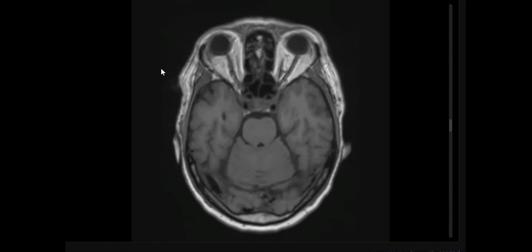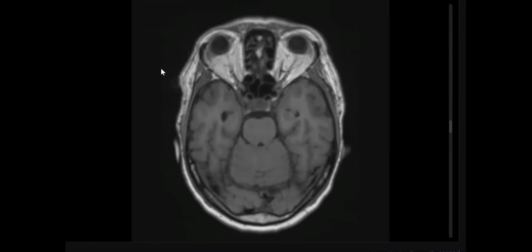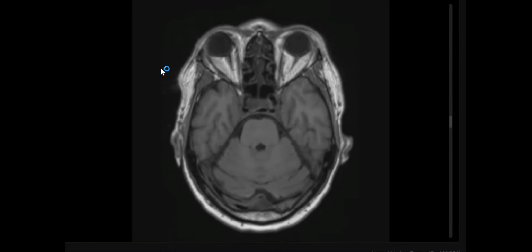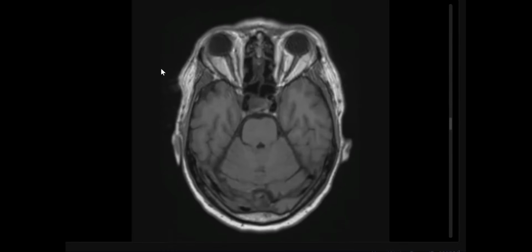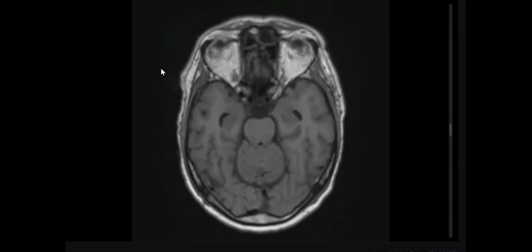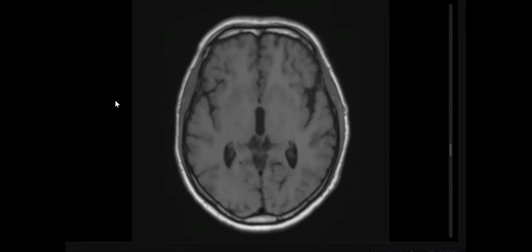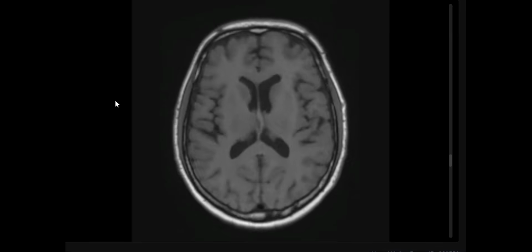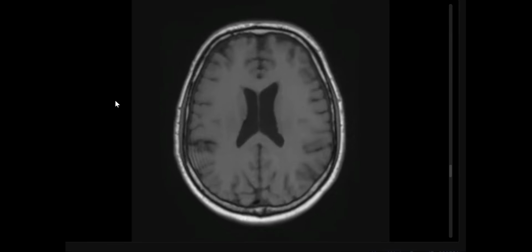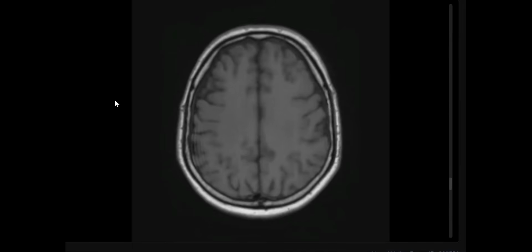I think the same region, the lesion is not a little bit enlarged, more or less the same size, maybe with some resolution of the hemorrhage. But clinically the patient is deteriorated. I want to check for any developing vascular compromise.